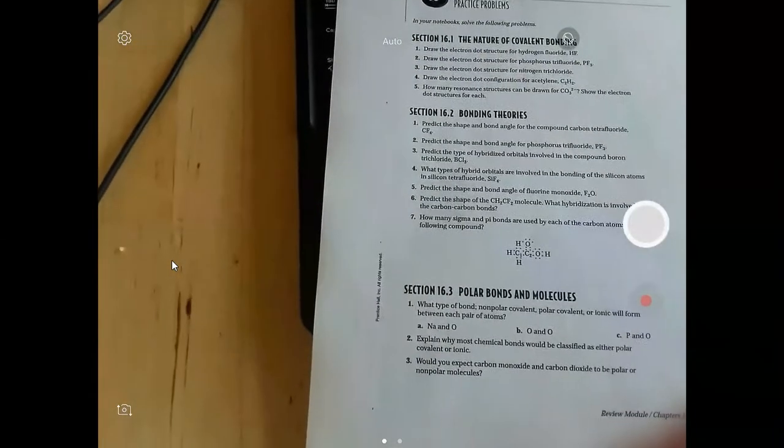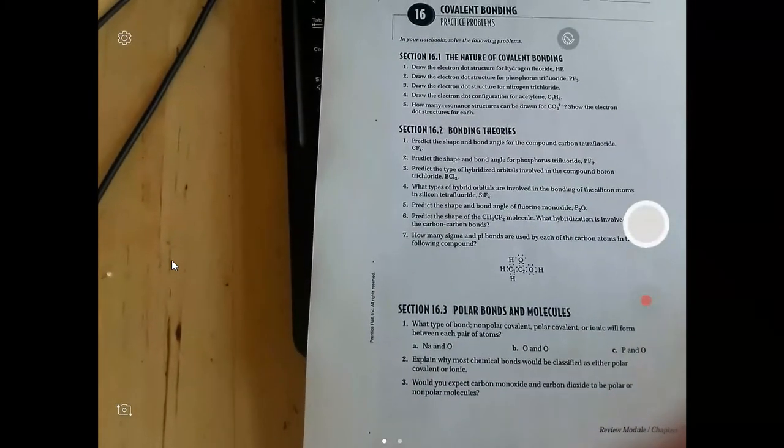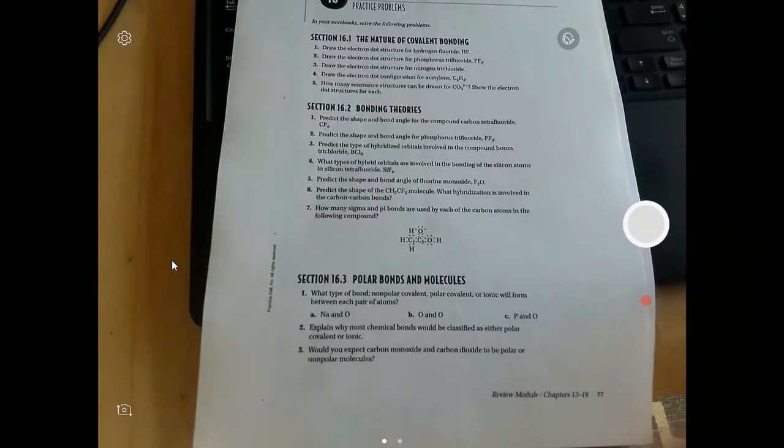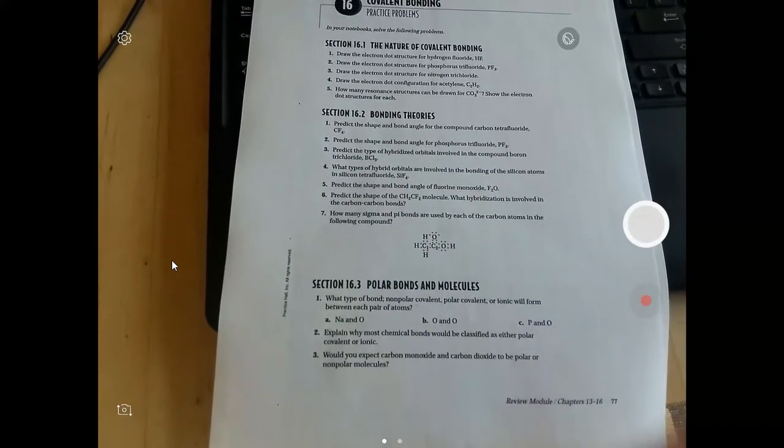And then it's going to switch to camera view. Then you can take your assignment and get it in focus. Make sure the lighting's good on it. Make sure your name's on the assignment. Which way you put it, landscape or the other way, it doesn't really matter. Just make sure it's a good picture. When you're ready, hit the button, and it's going to take a picture.